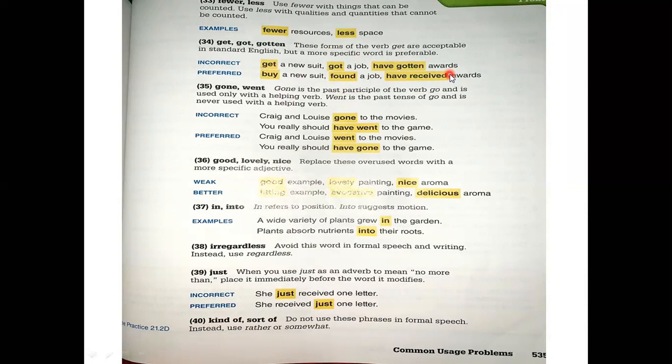Gone and went. Gone is the past participle of the verb go and is used only with the helping verb. Went is the past tense of go and is never used with the helping verb. This is tenses, and we all know them. For example, Louis gone to the movies. No, Louis has gone to the movies. You really should have went. No, you went to the movies, not you should have went. Makes no sense.